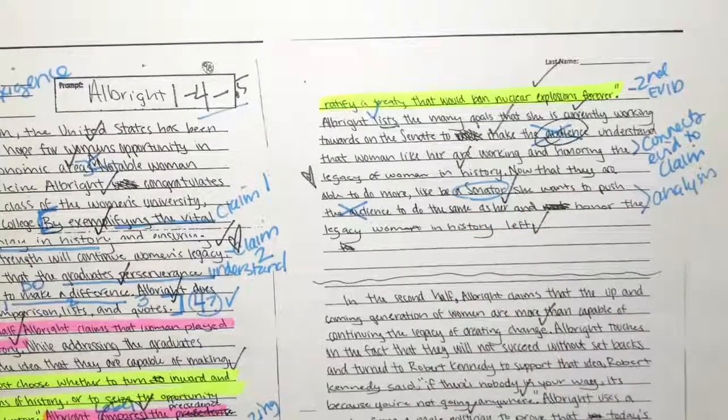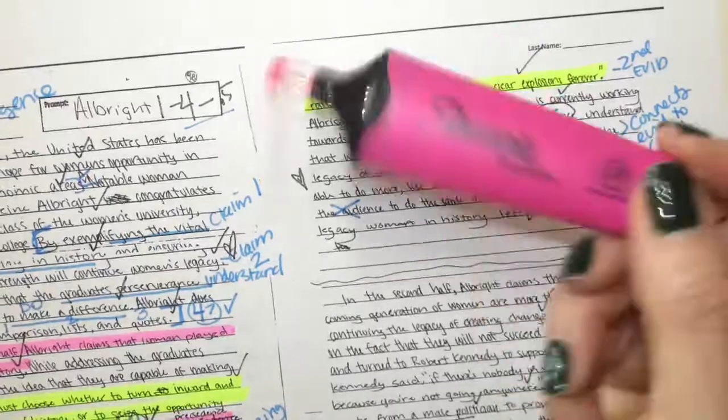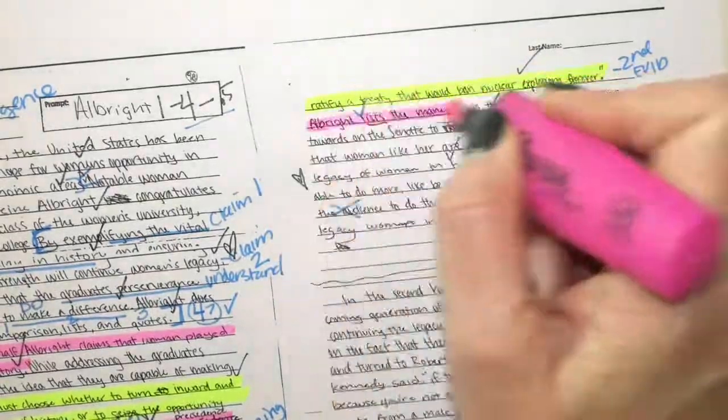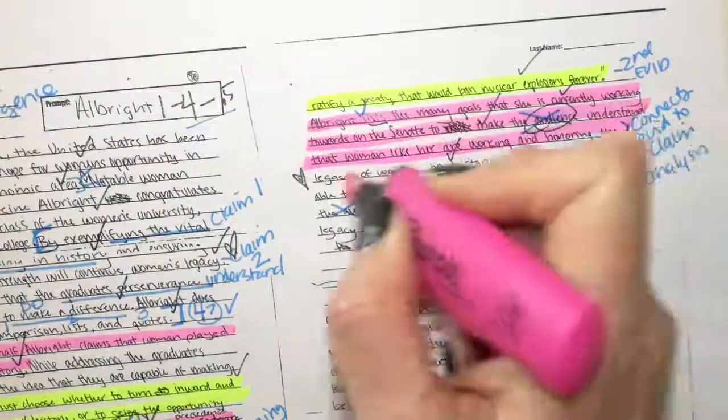She's the Secretary of State. I scored it as a draft, and I'm like, okay, I need you to make sure that you understand that she's Secretary of State, not a senator. Not that they can't be a senator, but I look past that. So all of this at the end I would say is analysis.